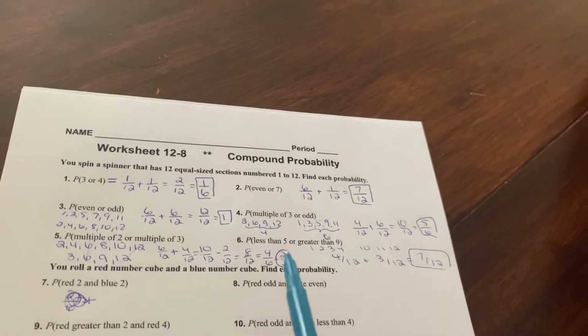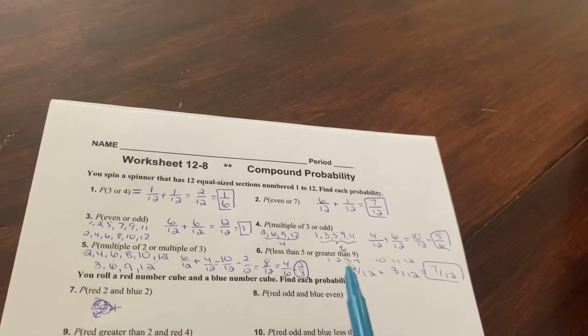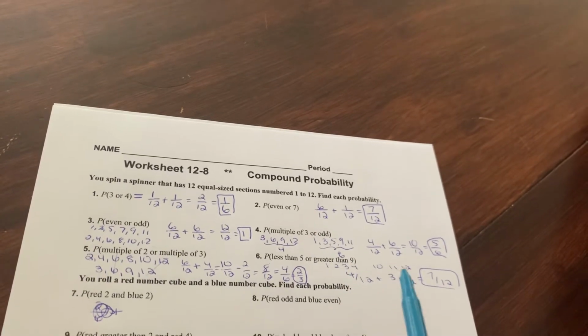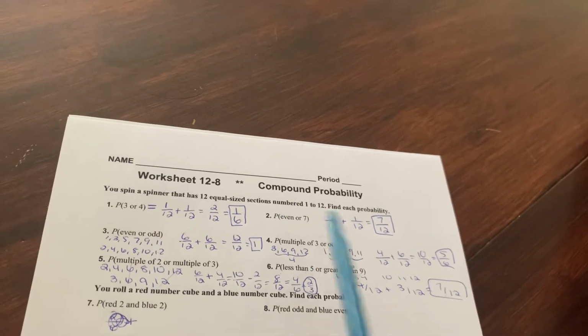Okay. Number 6, how many numbers are less than 5? 1, 2, 3, 4, so it's 4 options. How many numbers are greater than 9? 10, 11, 12, which is 3 options out of 12. So that's 7 options out of 12. So this is what we did in the notes.